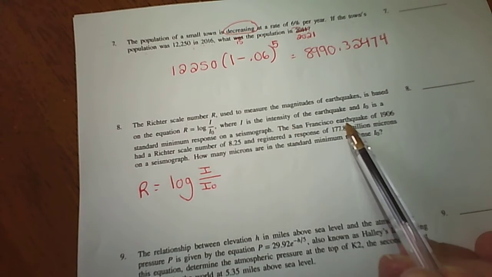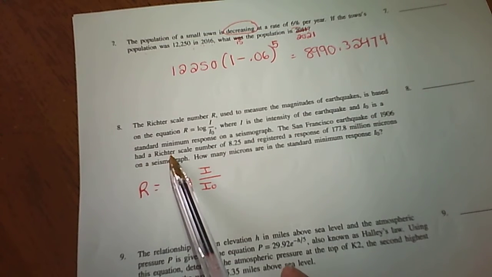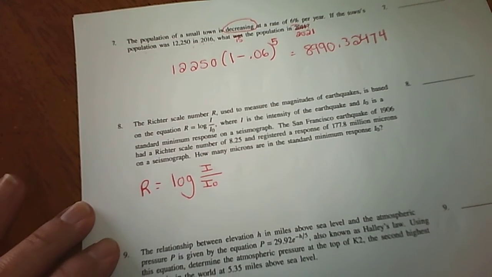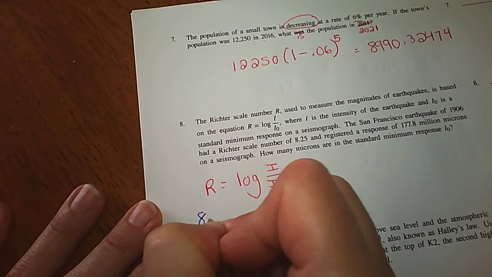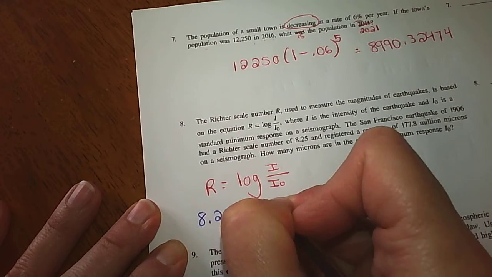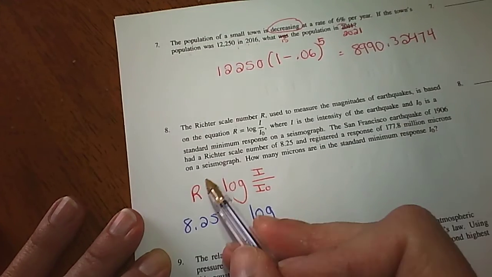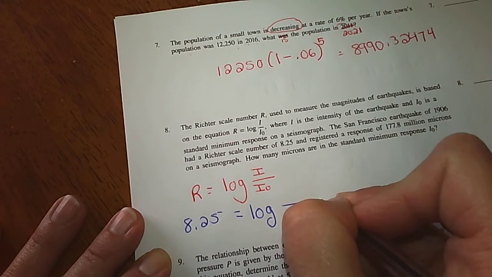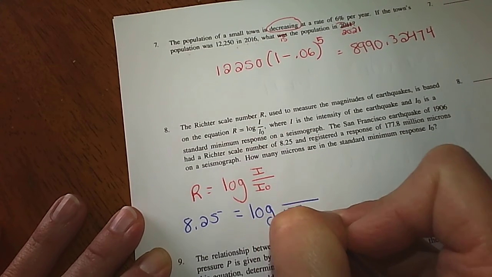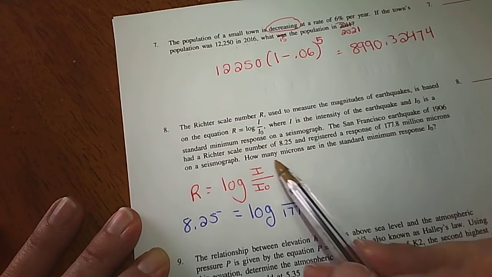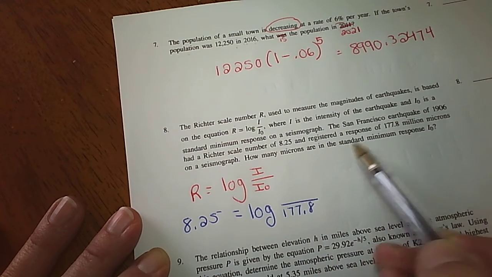The San Francisco earthquake of 1906 had a Richter scale number of 8.25. That means R is 8.25. Okay. And the registered response on the seismograph, that's I sub 0, is 177.8 million.